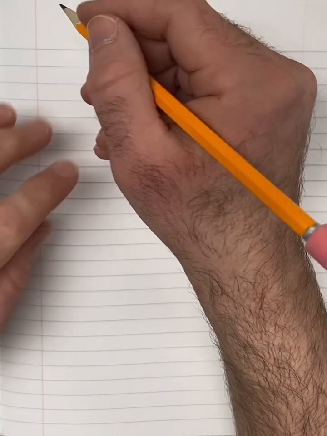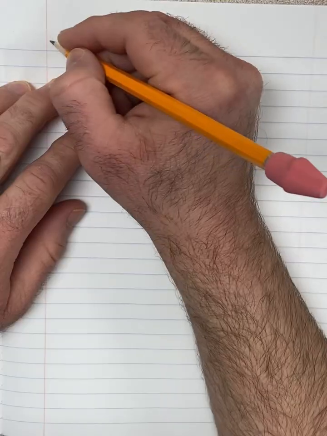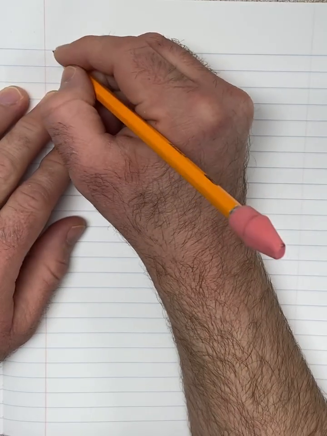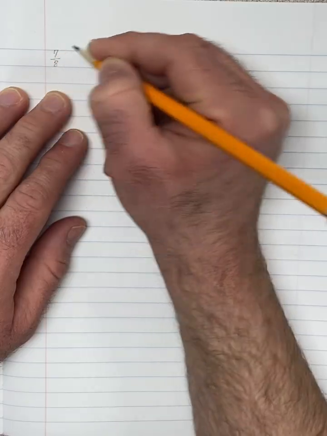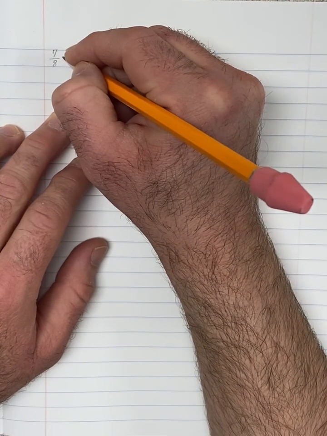Alright, this week we're going to be looking at addition and subtraction of fractions. We're going to also be looking at decomposing fractions. So let's take a look at our first example. We're going to look at the fraction 7/8 and decomposing it into its unit fraction. A unit fraction means one part of something.